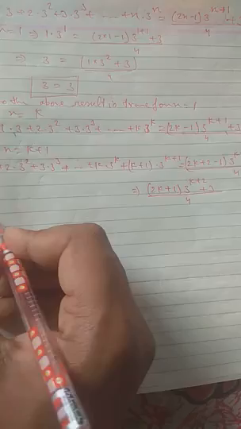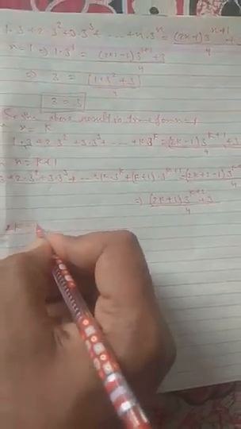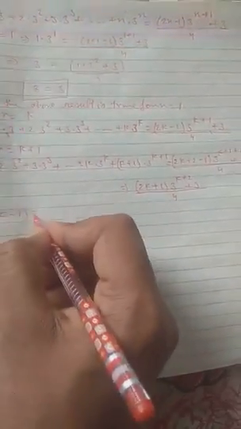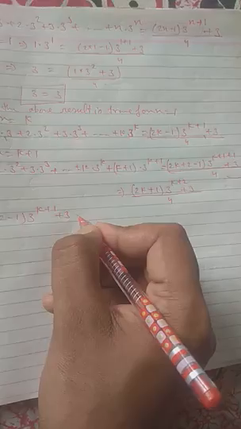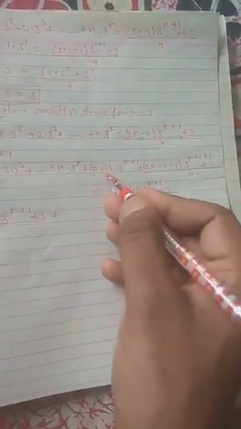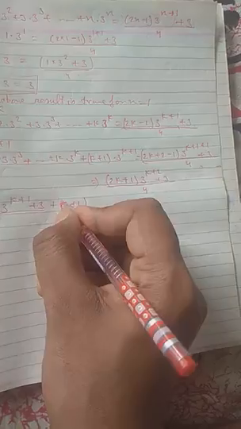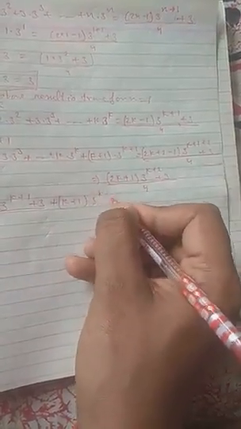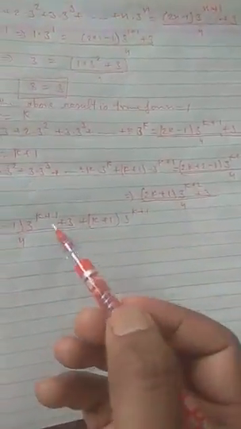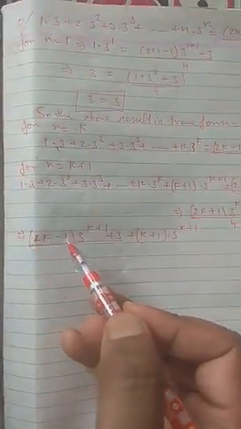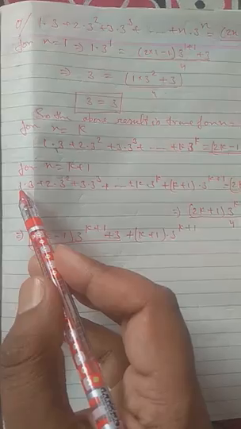So replacing that we will find (2k minus 1) 3 power k plus 1 plus 3 upon 4 plus the k plus 1 term, (k plus 1).3 power k plus 1. Very easily you can see that we have written these terms till this term summation.